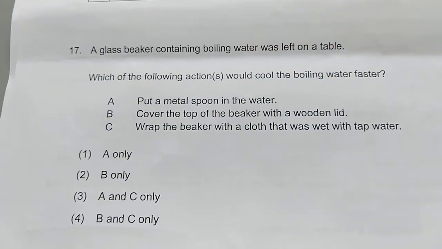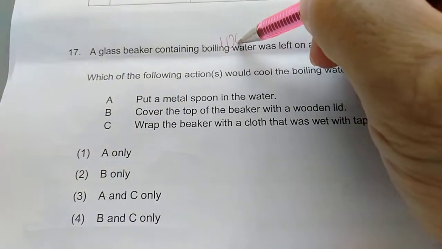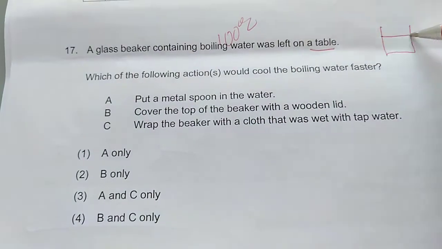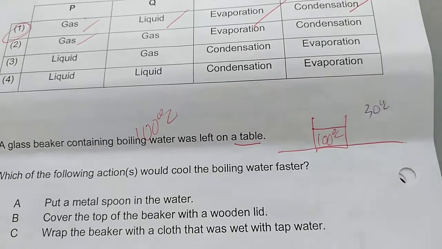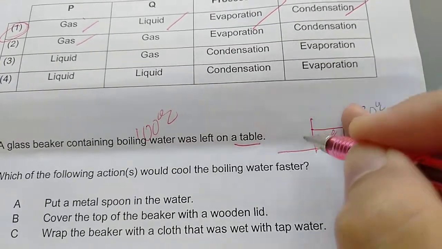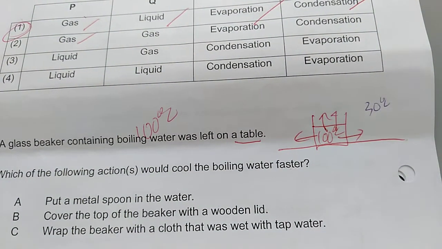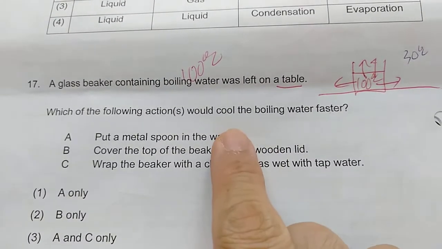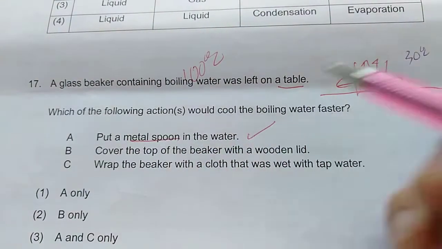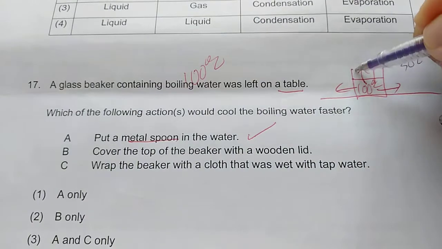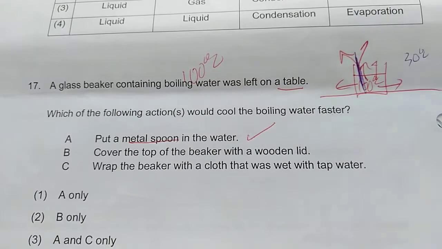Question 17. A glass beaker containing boiling water was left on the table in a room. The boiling water is at 100 degrees Celsius, and room temperature, let's say, is at 30 degrees Celsius, so heat will be lost from the hot water to the surroundings. Now, how can you speed up the rate of heat loss? How can you cool the boiling water even faster? Well, this one works. If you put a metal spoon in the water, the metal is a good conductor of heat. So heat will be conducted through the metal spoon away into the surroundings.